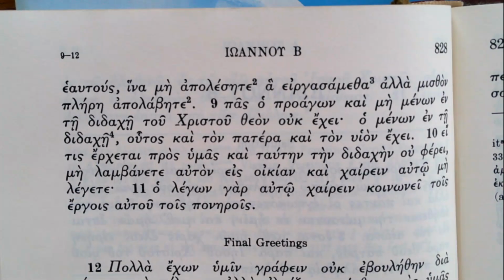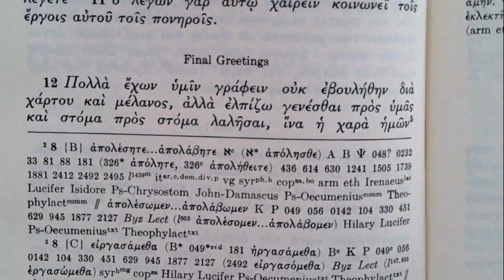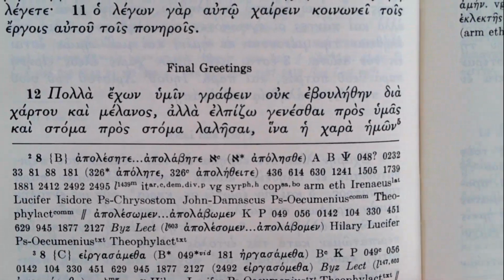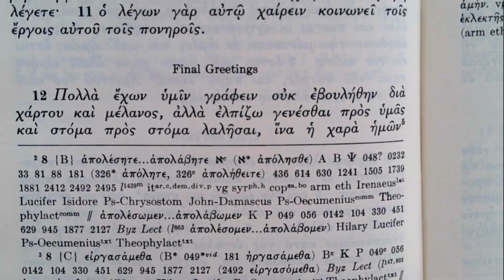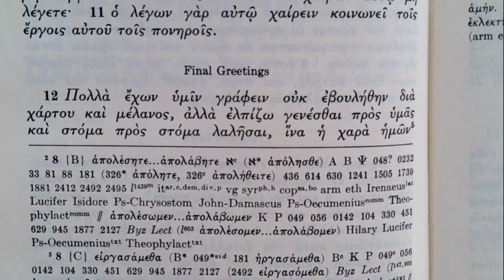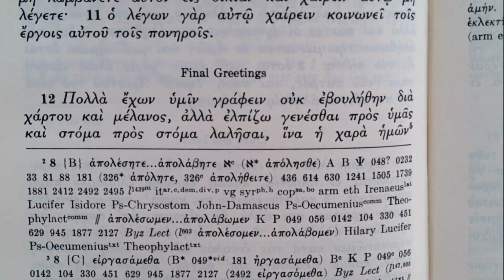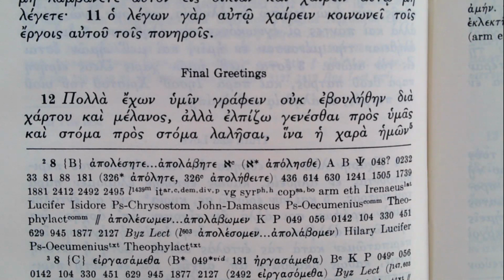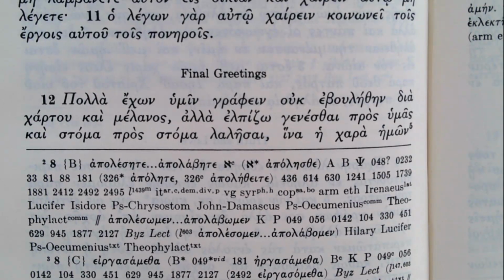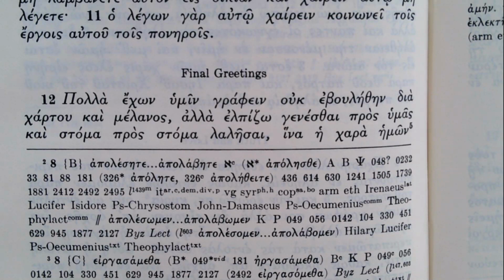And the final section here, the final greeting: Polla echon humin graphein ouk eboulethen dia chartou kai melanos. Alla elpizo genesthai pros humas kai stoma pros stoma lalesai, hina he chara hemon. And the next page, which we'll see, is pepleromene e.